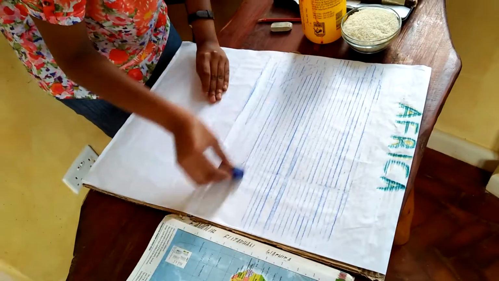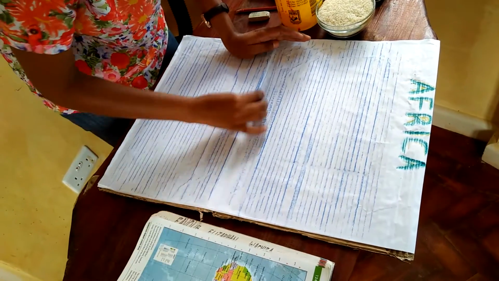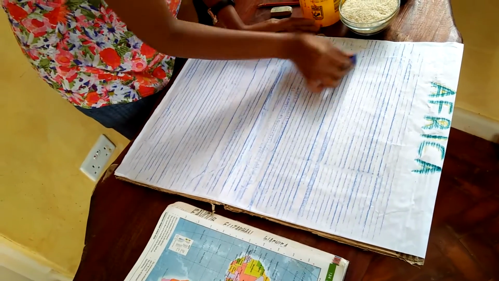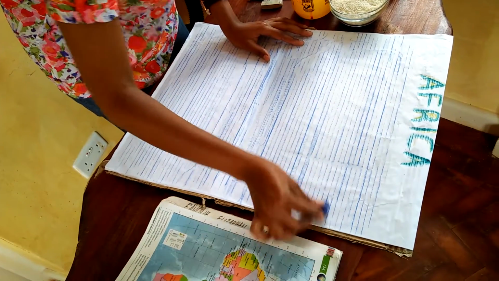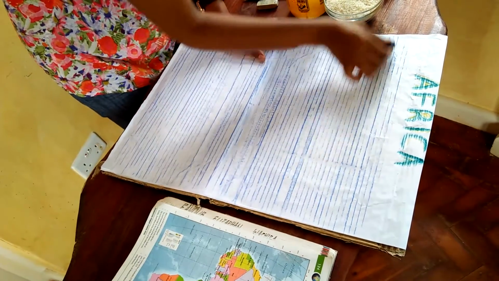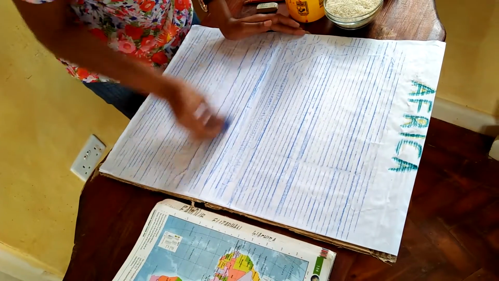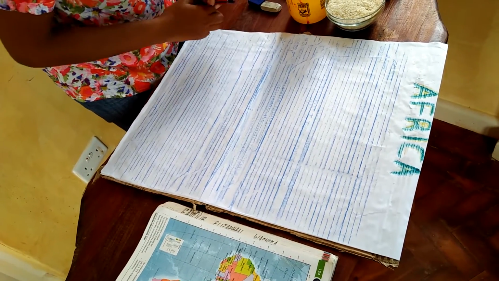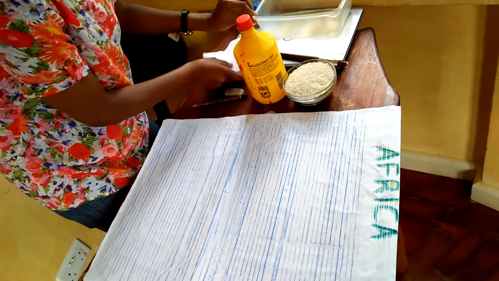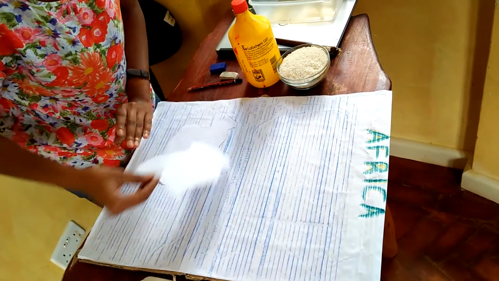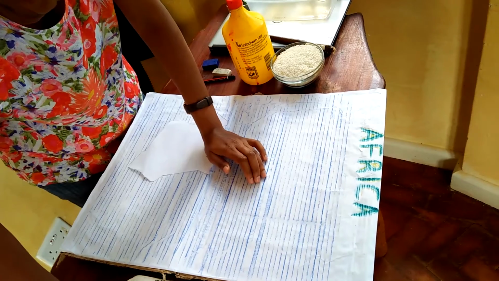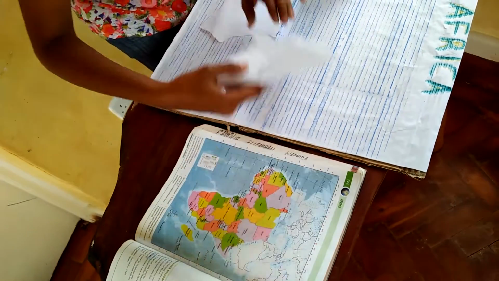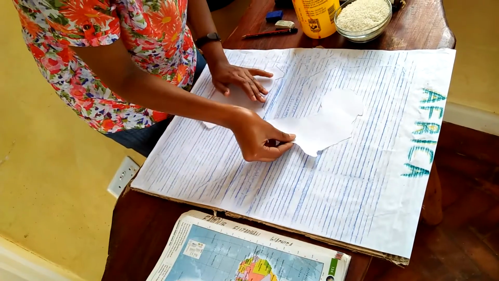After that, depending on the continent you're drawing, yours could be different because the continents are different. So my blue crayon is done. So that represents the ocean. If you're not able to draw, what you could do is take a piece of paper and place it on your map, then trace it out, cut it out, and then you could use that as your map.